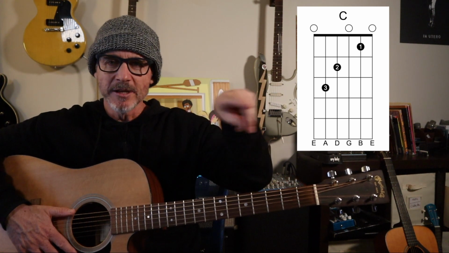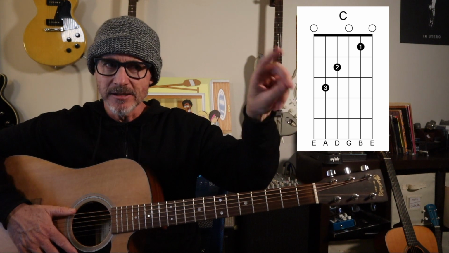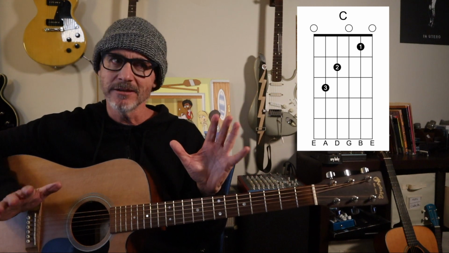The chord name will be at the top. You see the C, that's a C major. Major is like a happier sounding chord. And again, all this terminology is gonna sound really weird and foreign to you, but don't stress it, I got you covered, all right? You're gonna get this.